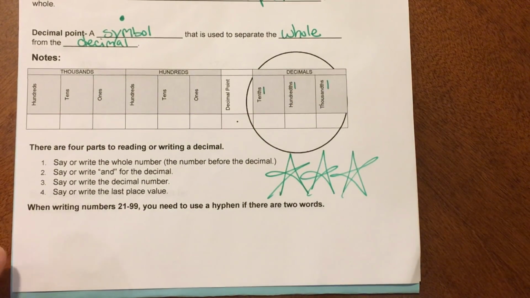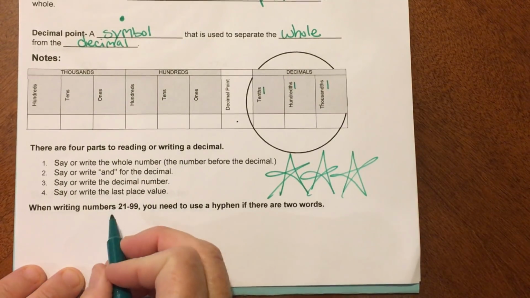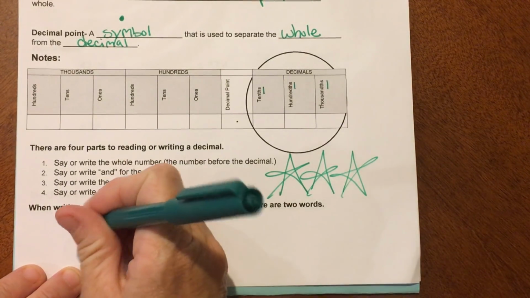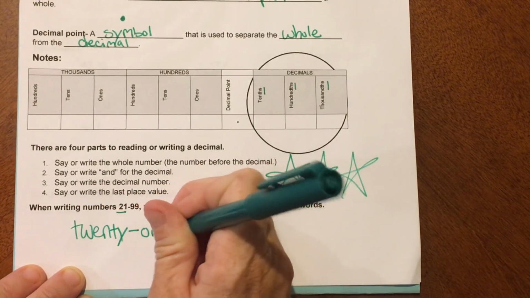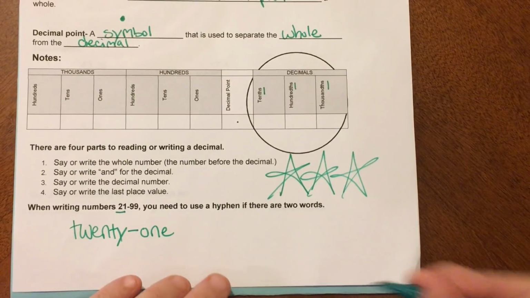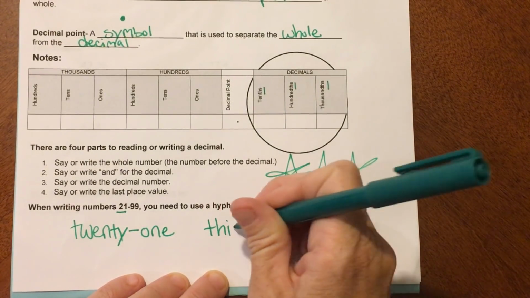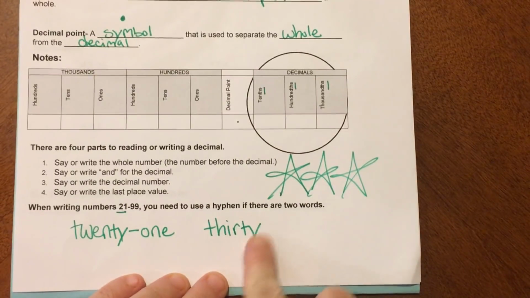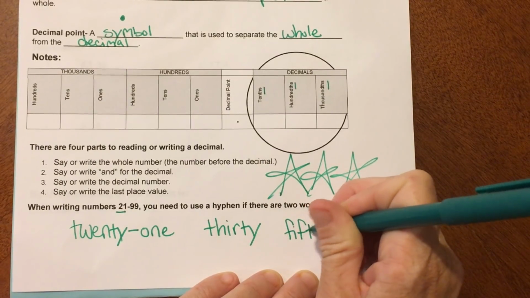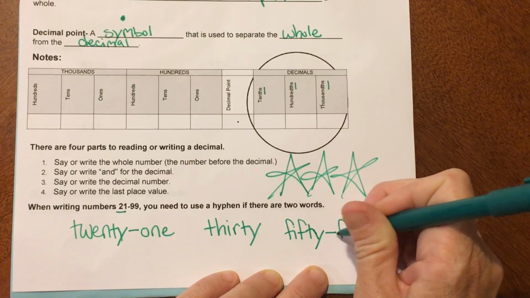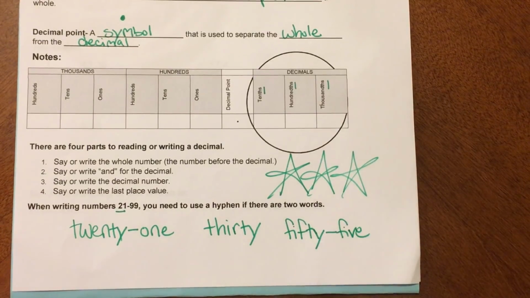Okay, and the last little hint is when you're writing numbers 21 through 99, you need to use a hyphen if there's two words. So if the number was actually 21, because it has two words, I'm going to need to write it as twenty-one. But if I was writing 30, I would just write thirty because it has one word. If I was writing 55, I would write fifty-five.